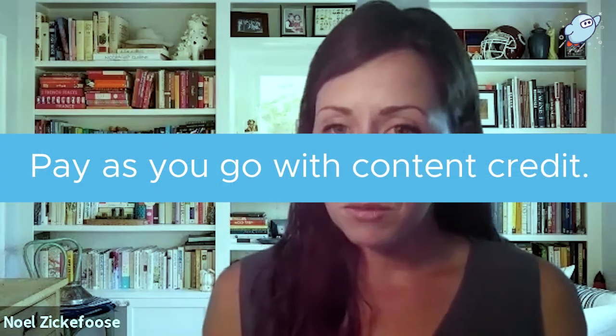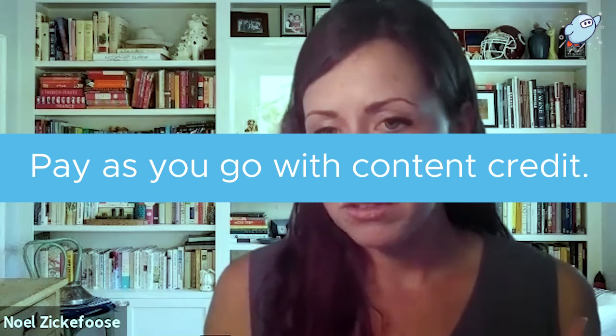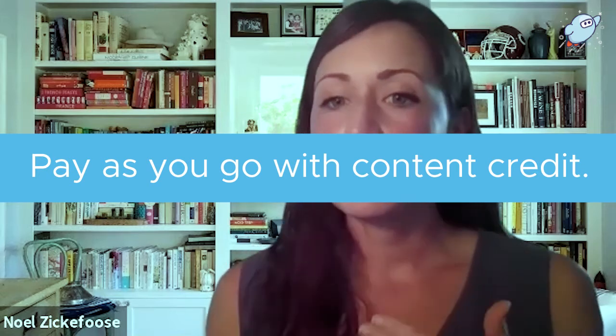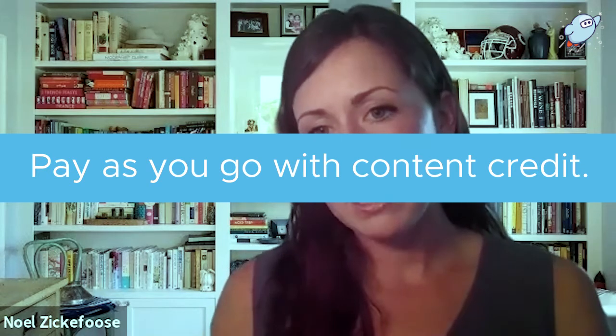Great. And how do schools pay for class sets? You can pay for them upfront with a credit card or bank account or a purchase order. You can be invoiced for that, and then you'll receive the invoice and your bookkeeper can mail a check. We also have something where schools can put what we call content credit into their account, and you can use your content credit as you go. So that's another way to pay for your purchases as you go.